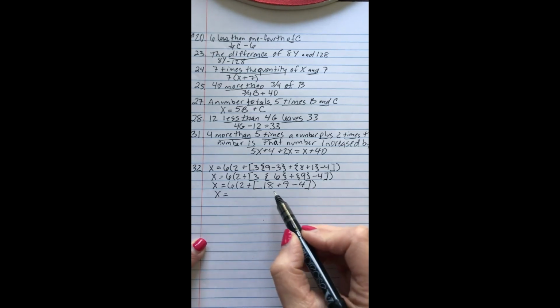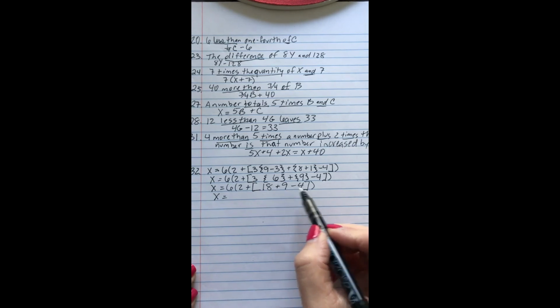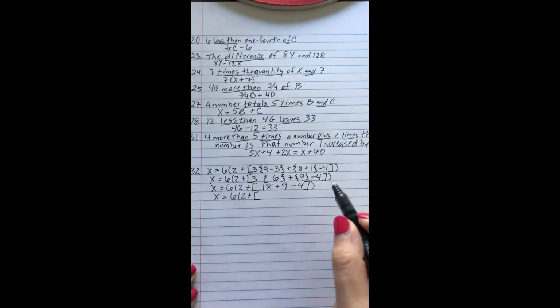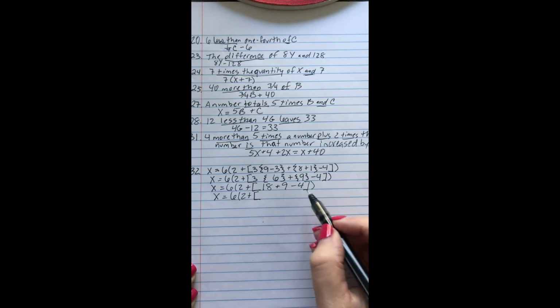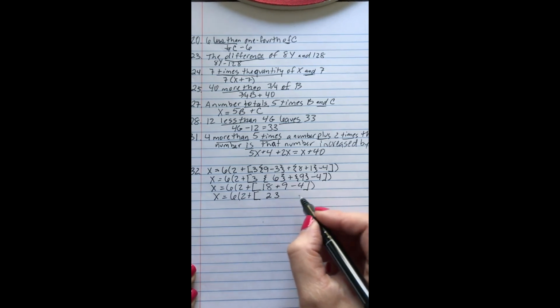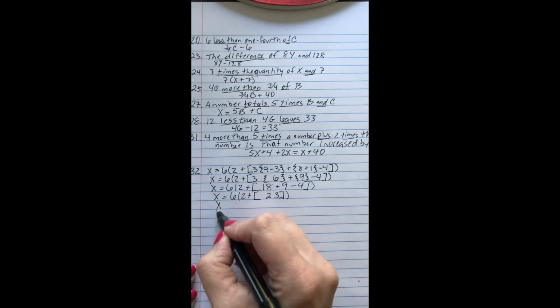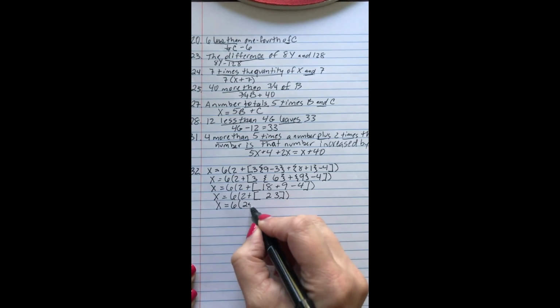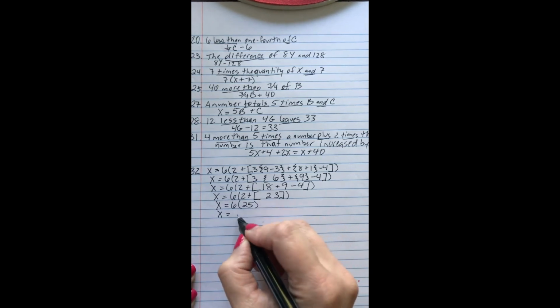Then we're going to do 18 plus 9 and subtract 4. We'll do this all in one line. So 18 plus 9 is 27. 27 minus 4 is 23. Next line is 6 times the quantity 2 plus 23, which is 25. 6 times 25 is 150.